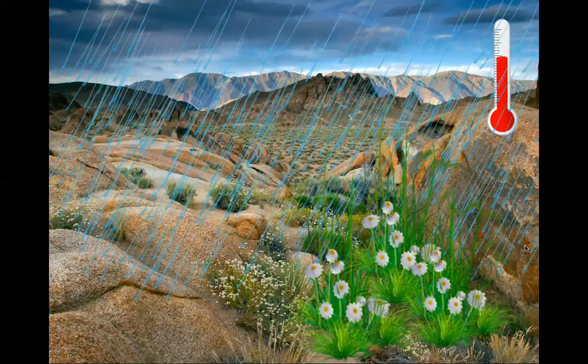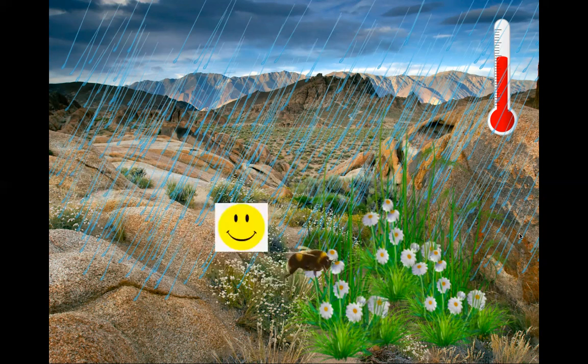Okay, so to illustrate my point, I've created a small animation. So this is our focus plant right here, and has great floral functional traits. It's within its temperature and precipitation needs. So a pollinator comes in and pollinates it, and it successfully can produce seeds and reproduce.